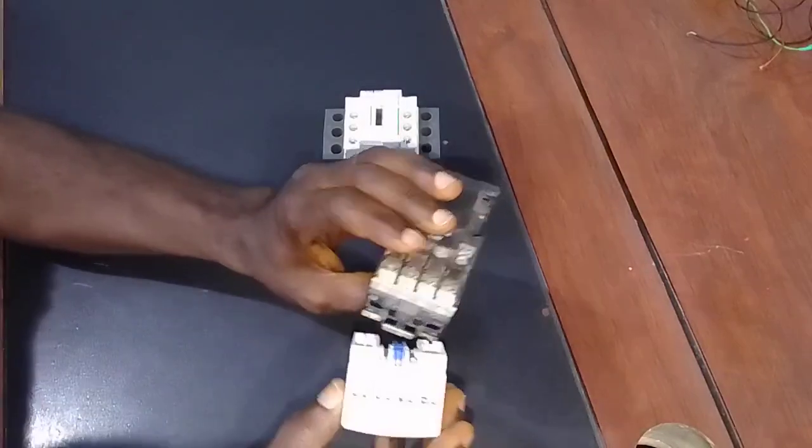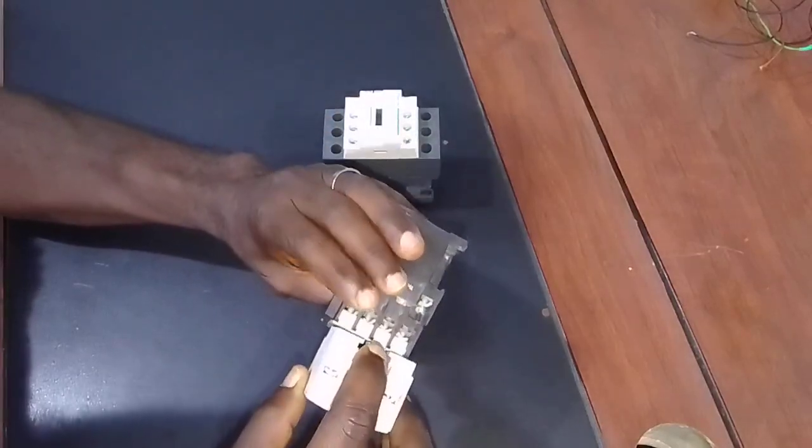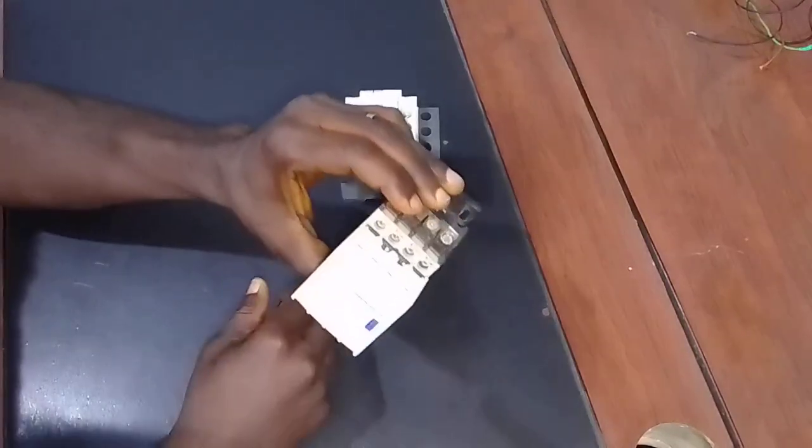So you can insert it like this, open this, slide down, you can see.